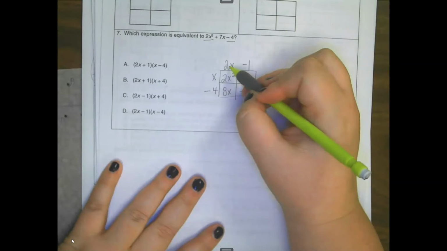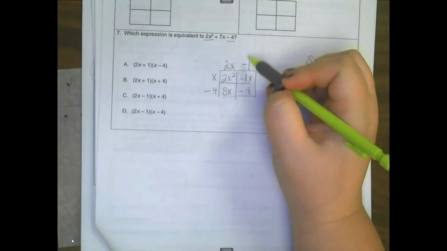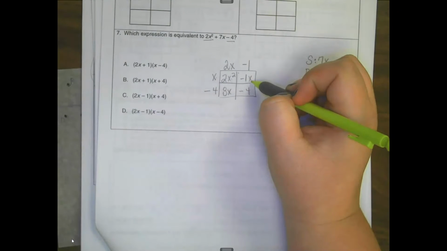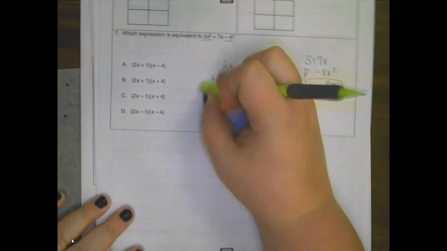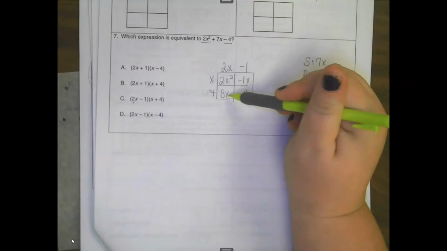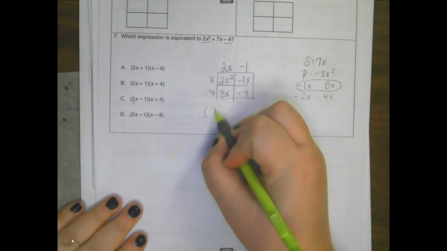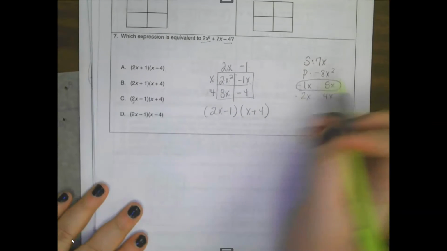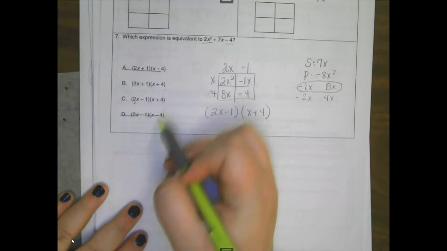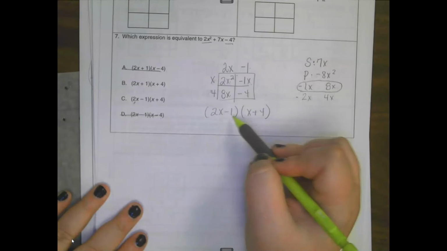I always double check it. 2x times x is 2x squared. X times negative 1 is negative 1x. 2x times negative 4. Oh, it should be, sorry, positive 4. See, that's why I checked it. 2x times 4 is 8x. And then 4 times negative 1 is negative 4. So my two are 2x minus 1 and x plus 4. I eliminated D and A because I saw they were x minus 4. And we have 1 and minus 1, which matches C.